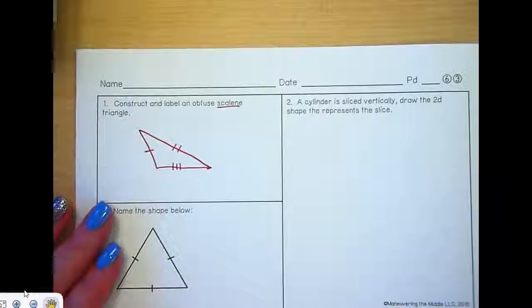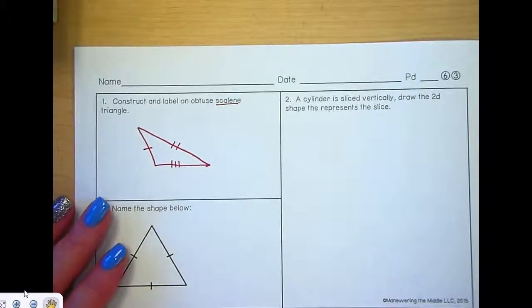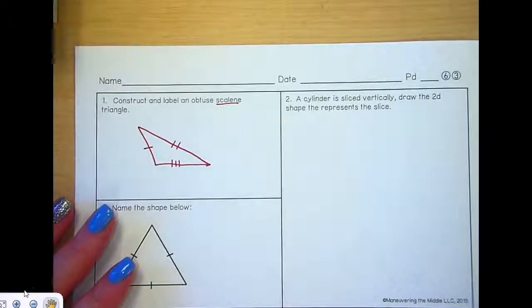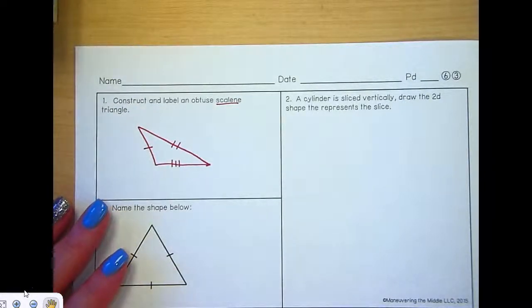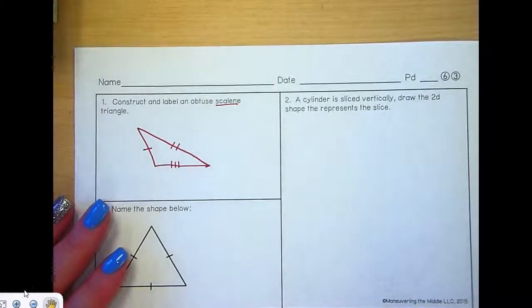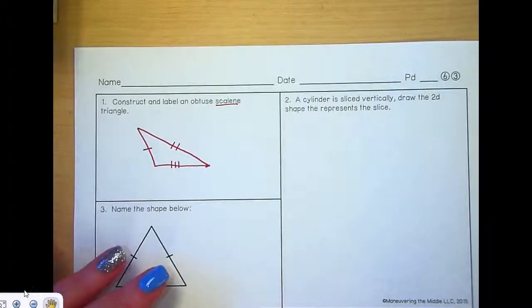A cylinder is sliced vertically. Draw the 2D shape to represent the slice. So what does vertically mean? What do you think, James? Up and down, right? What else do we call that? What else do we call vertically?